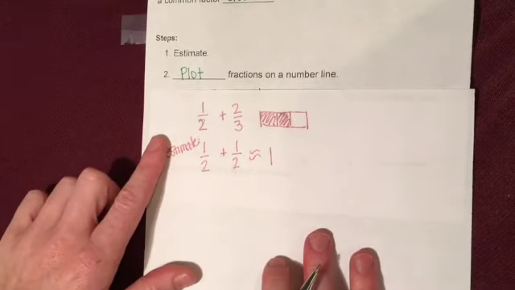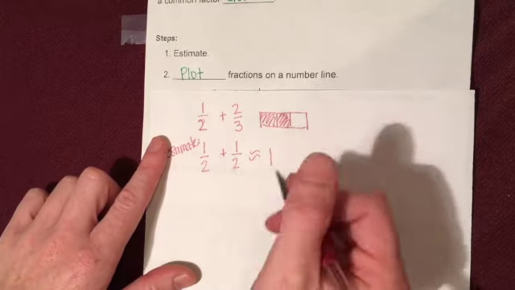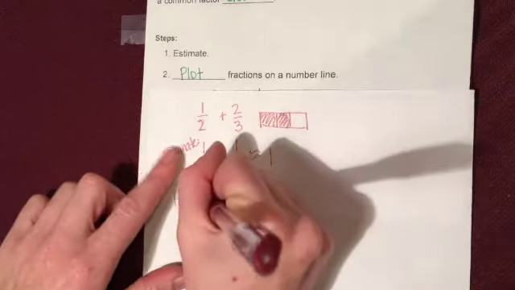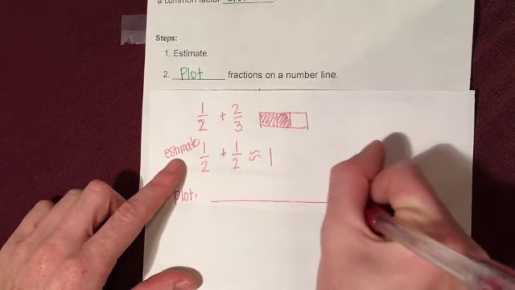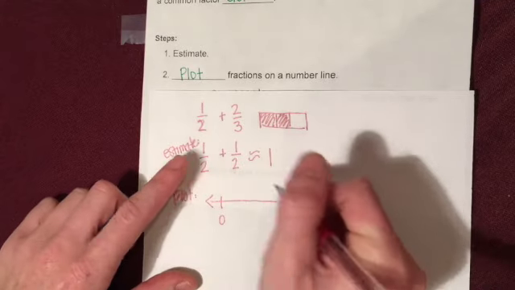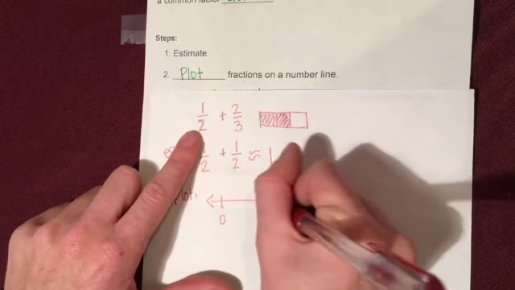My next step is I'm going to plot the fractions on a number line. So I'm going to start with 0, and my number is 1/2.